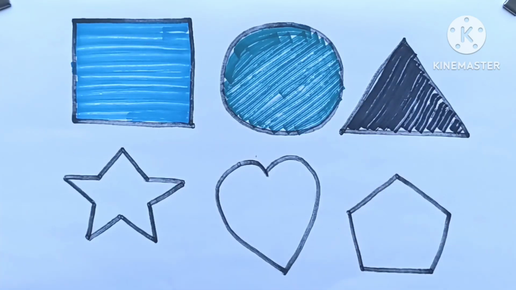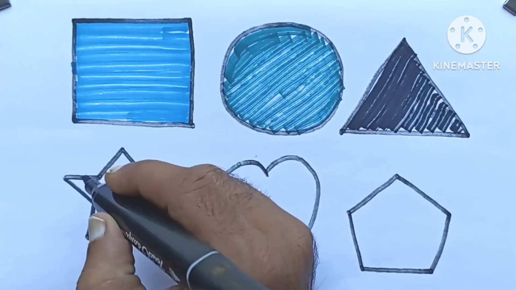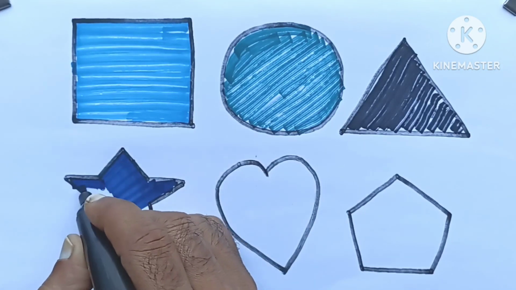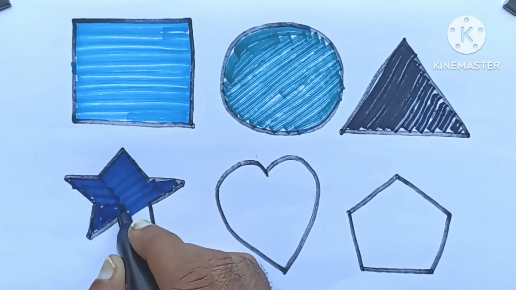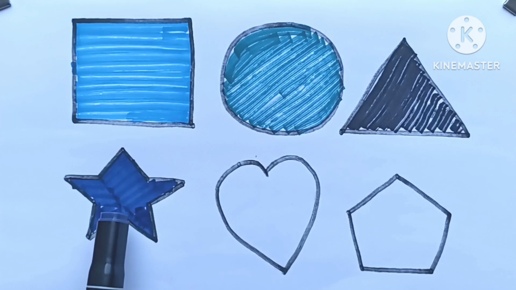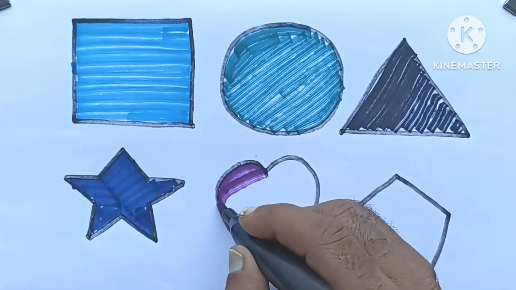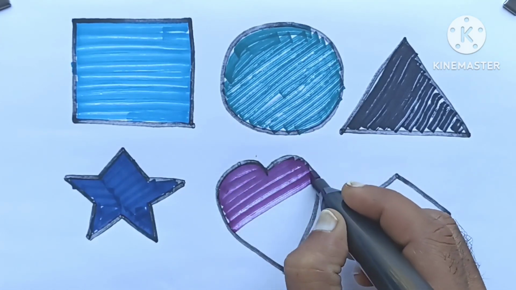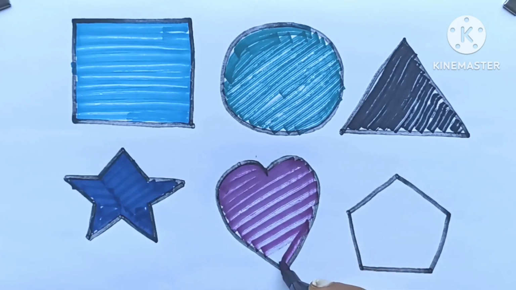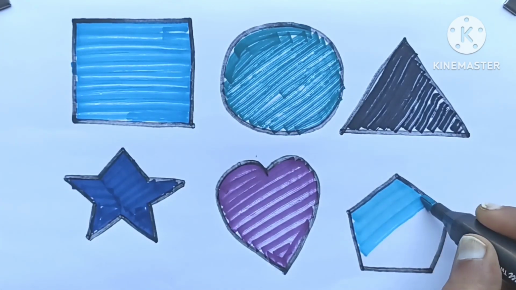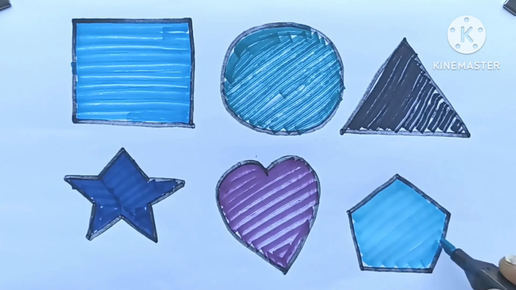Persian blue color, light violet color, turquoise blue color. Let's learn 2D shapes.